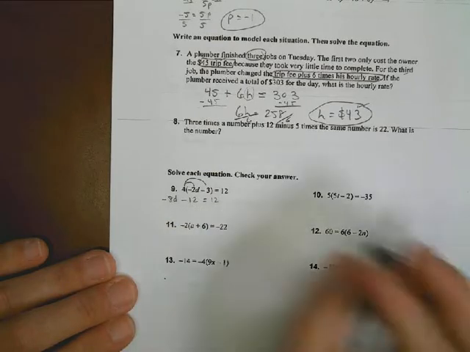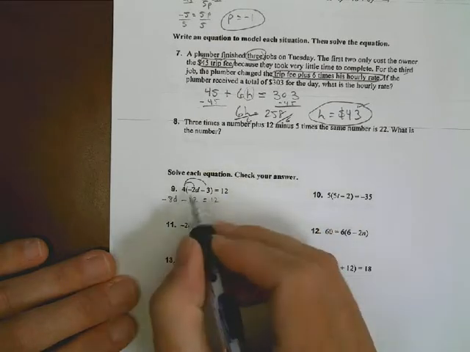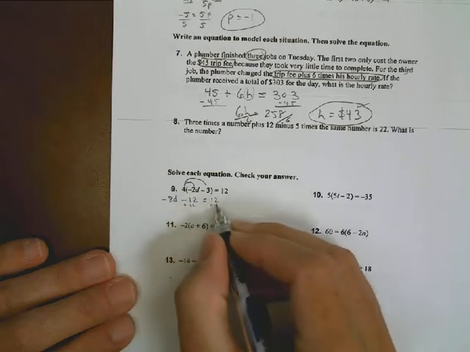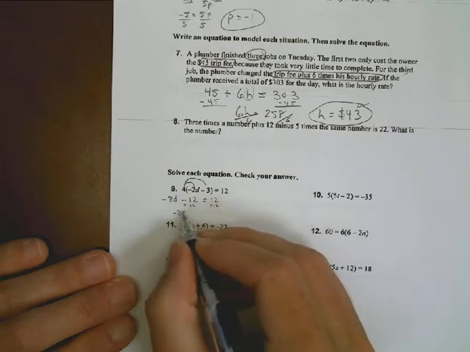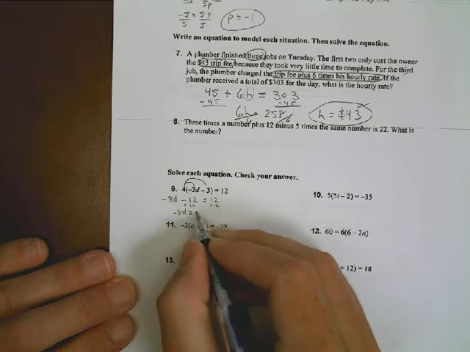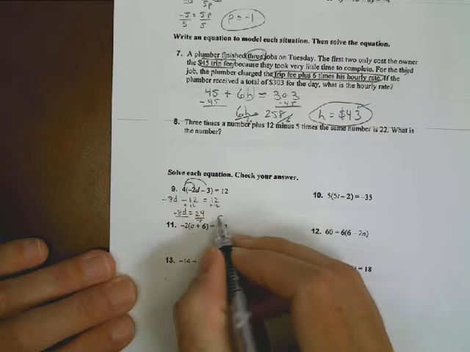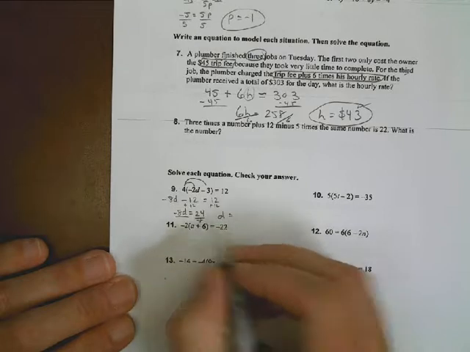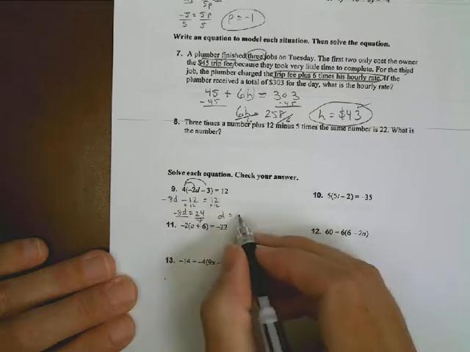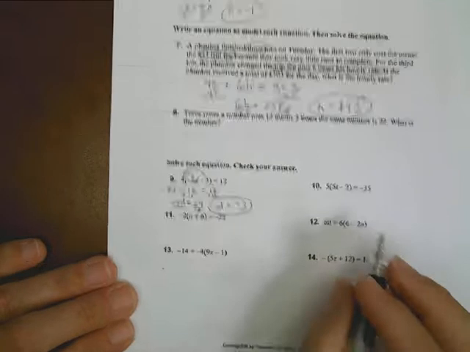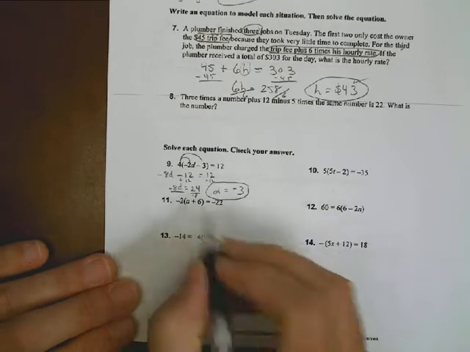Okay. So far that's what we have. So I'm going to add 12 to both sides to get the variable by itself. And so negative 8d is going to be equal to 24. Divide both sides by negative 8. So d equals 24 divided by negative 8. 24 divided by 8 is 3, but keep it negative, so negative 3.